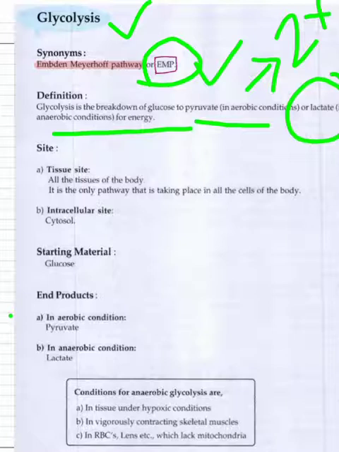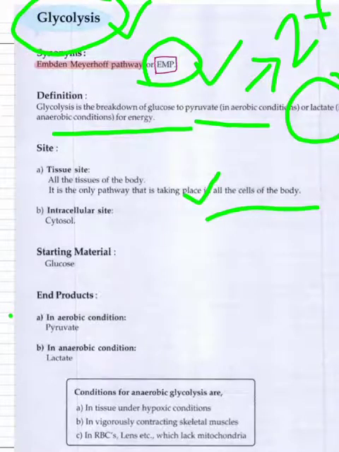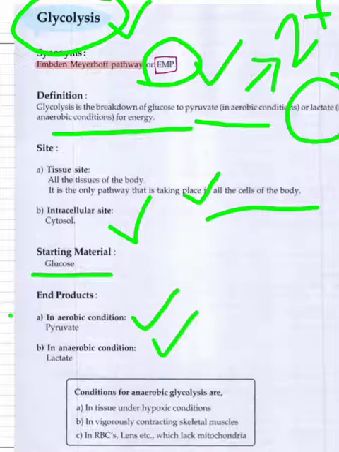The site of glycolysis is all tissues of the body, and this is the only pathway taking place in all cells of the body. Other cycles are present only in particular organs and tissues, but glycolysis happens in each and every tissue. The intracellular site is the cytosol or cytoplasm. The starting material is glucose, and the end product is pyruvate in aerobic condition and lactate in anaerobic condition.